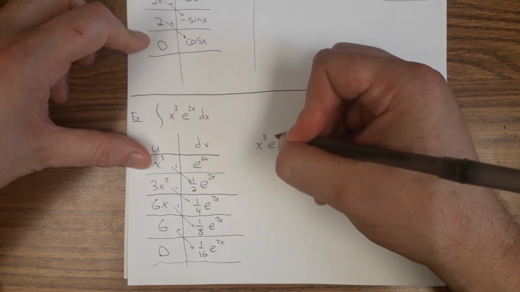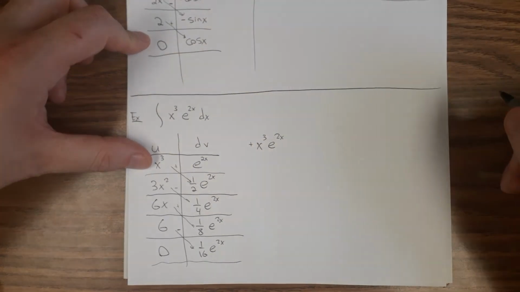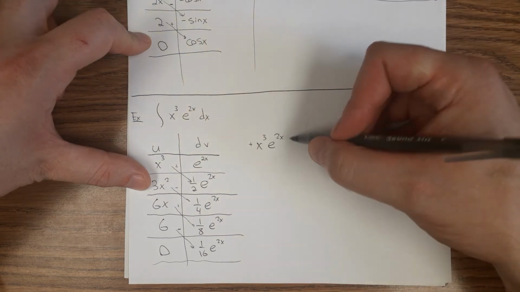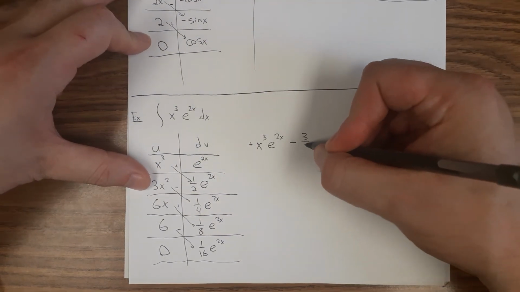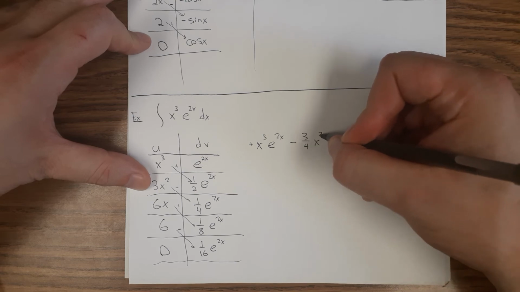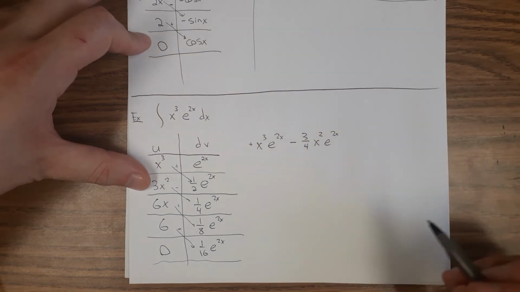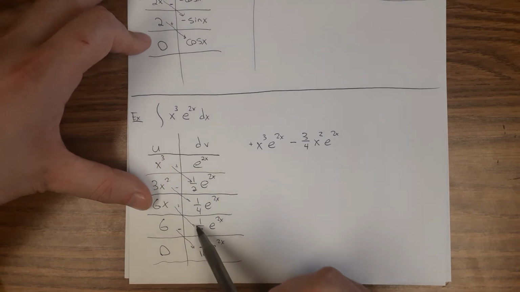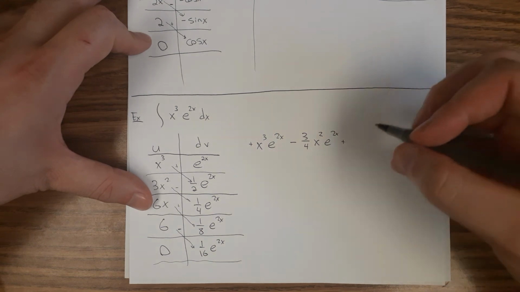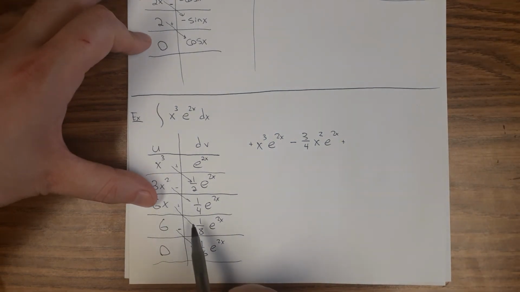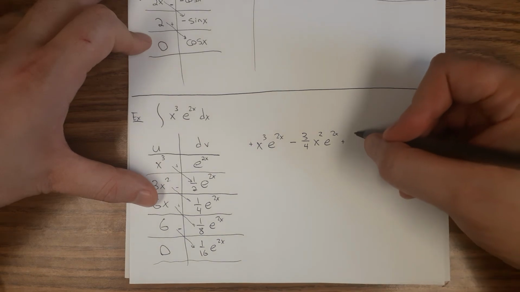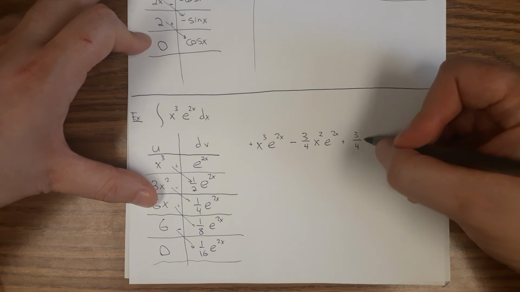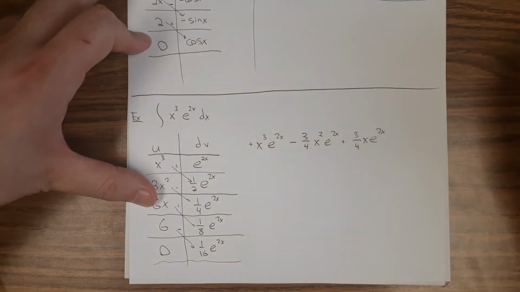X cubed e to the 2x with a plus. And then I'm going to multiply these with a minus. So minus 3/4 x squared e to the 2x. That's this. And then I've got this, and it's with a plus, so plus 6 times an eighth is 3/4 again. X e to the 2x.